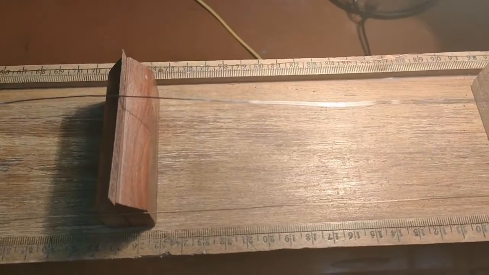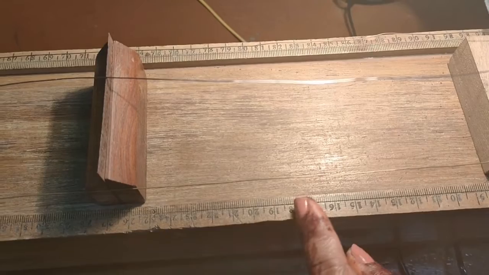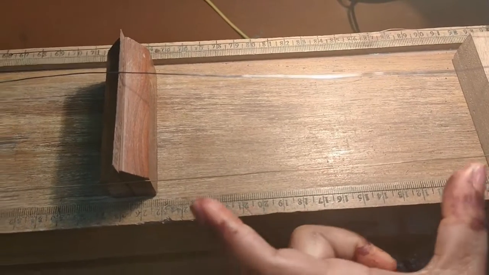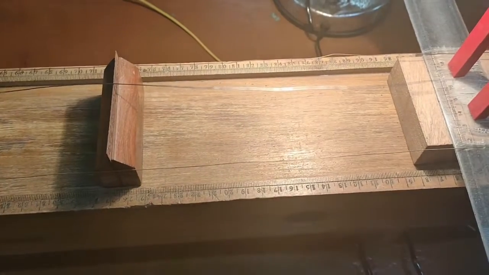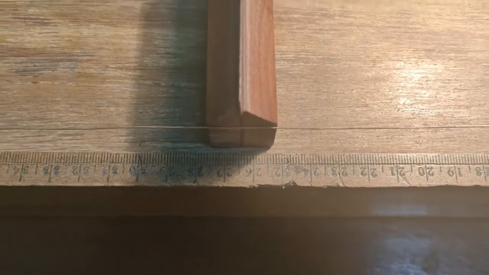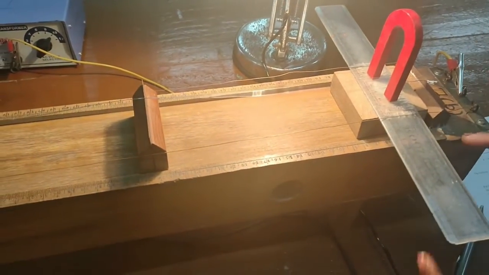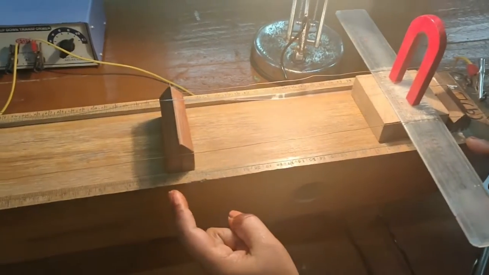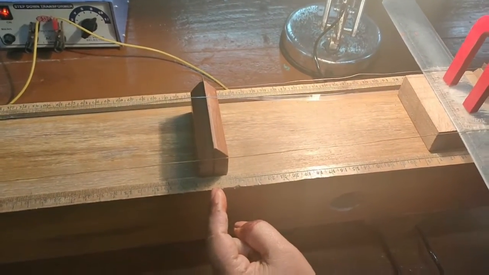Here you see where the wire is vibrating, so the amplitude is maximum here. Now note down the resonating length of this vibrating wire. We have to note down the resonating length from here. The scale is attached here. So here we got 26.5 centimeter.